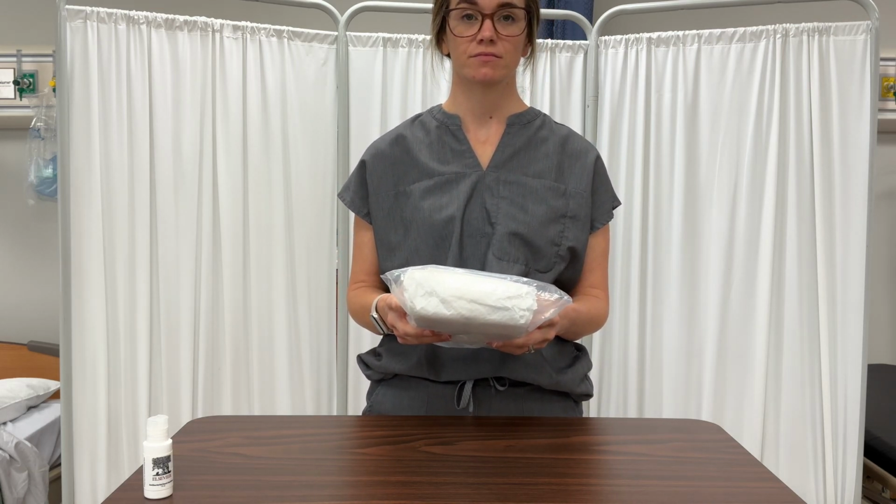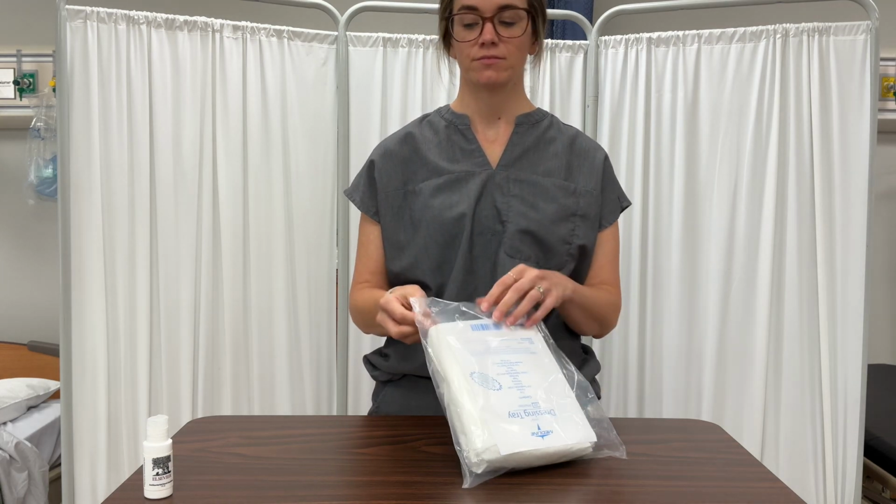The first thing that she's going to do after she's gathered her supplies is wash her hands.